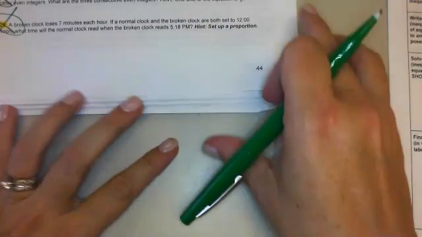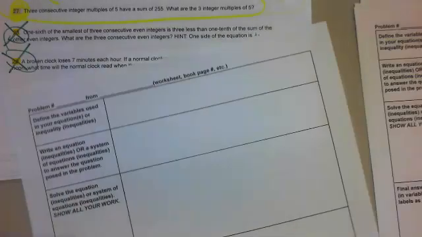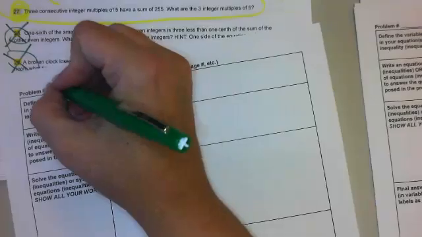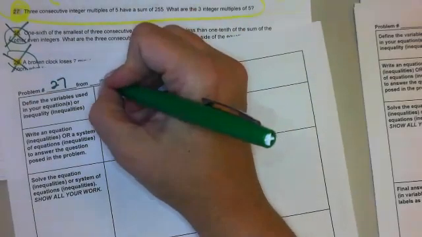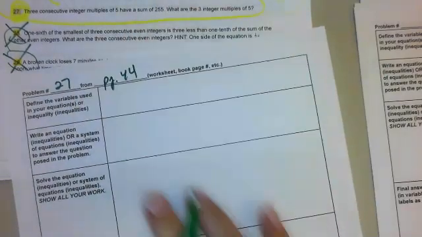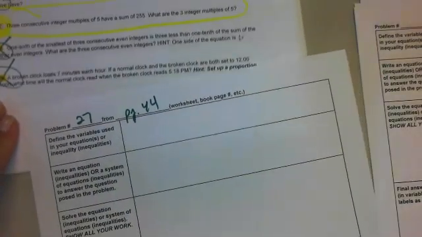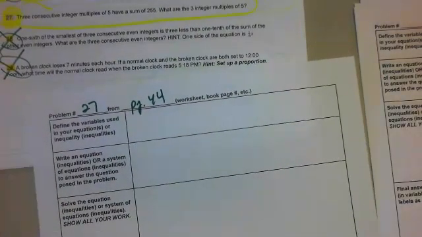Let's flip to page 44, okay? And let's look at number 27. Okay, so number 27 on page 44. This one's not too bad. Three consecutive integer multiples of 5 have a sum of 255. What are the 3 integer multiples of 5?